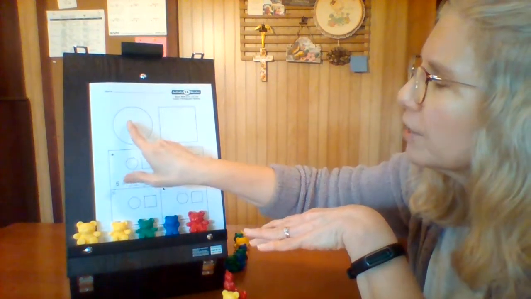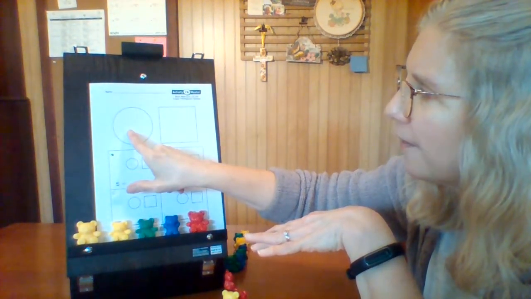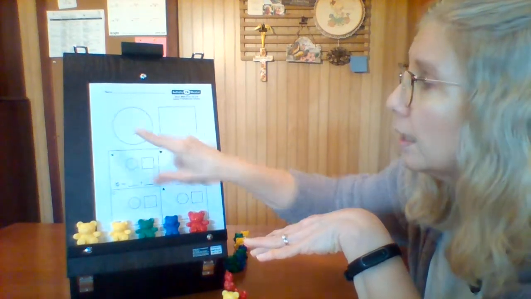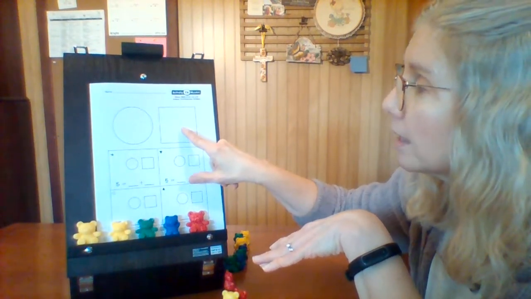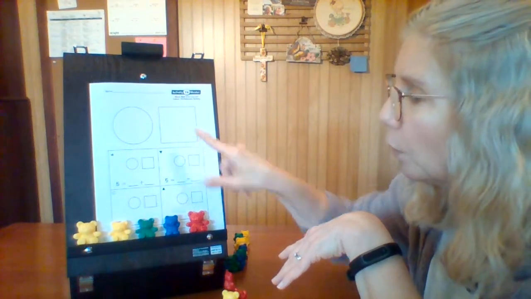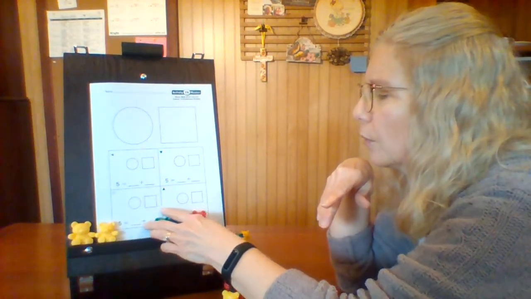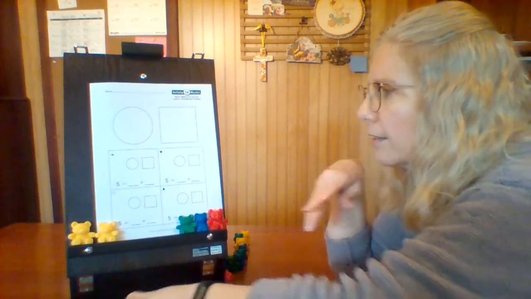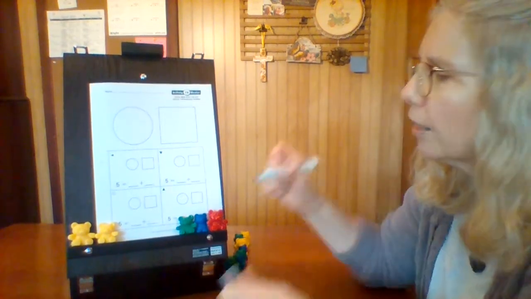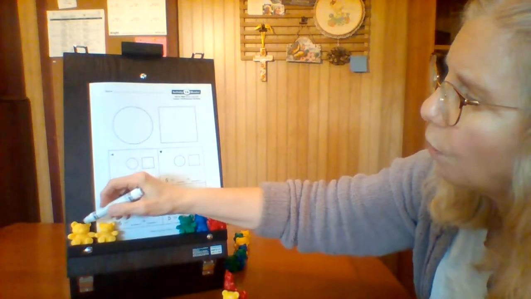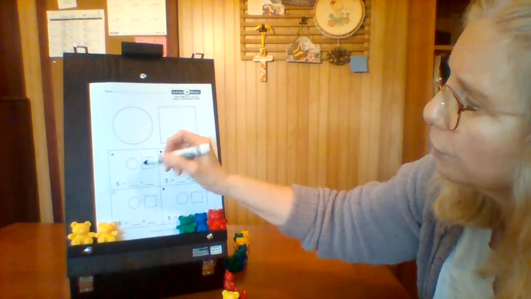Equals, and we're going to pretend some of the bears are going to be in the circle pool and some are going to be in the square pool. So how about if we have 2 in the circle pool and 3 in the square pool. So let's count that out. Ready? 1, 2. So we're going to pretend those are in the circle one.